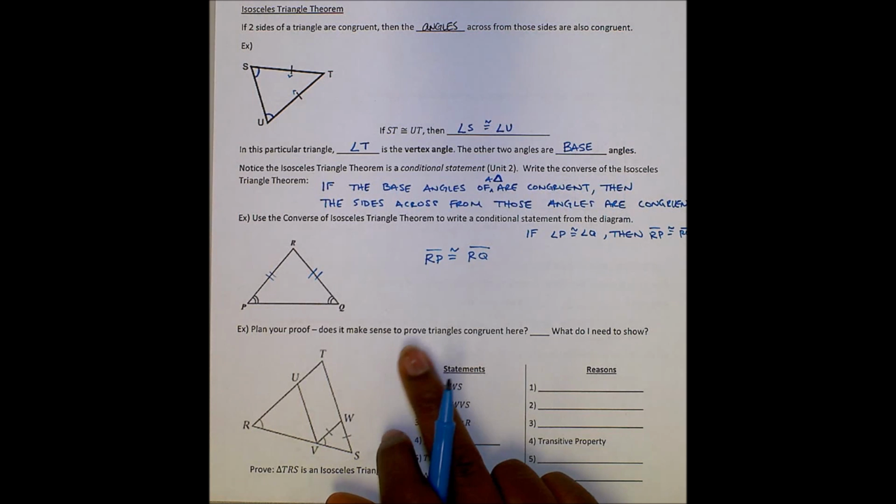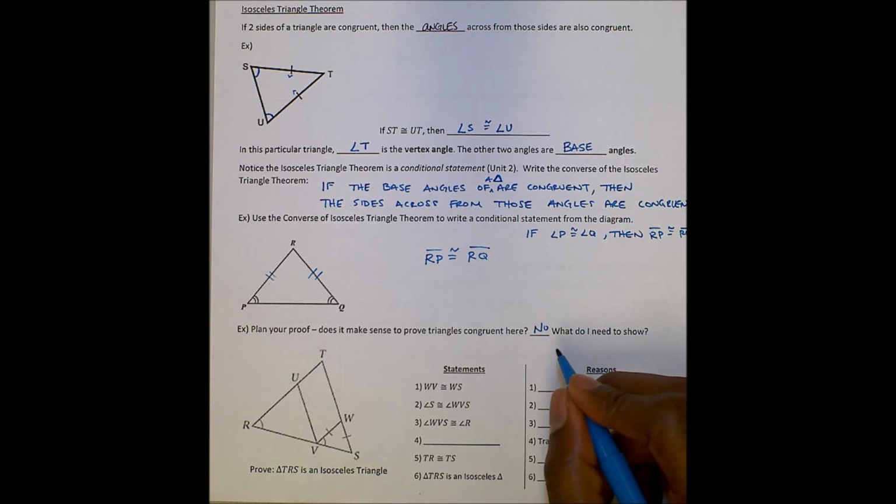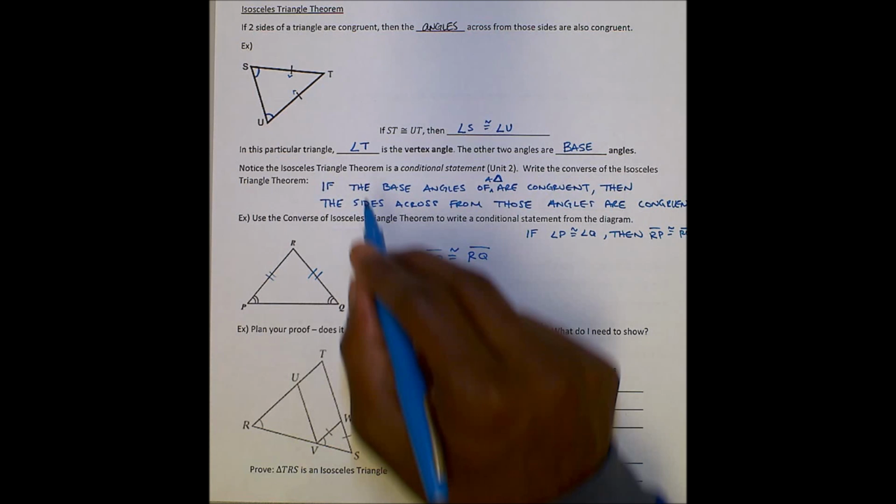Does it make sense to prove triangles congruent here? What do I need to show? We're going to try to find or make this proof. Question is, does it make sense to try to prove these congruent? What are we trying to prove? We're trying to prove that triangle TRS is an isosceles triangle. So are we trying to prove that two triangles are congruent? No. What do I need to show? I need to show either that two sides are congruent or that two base angles are congruent. Either one of those, I can use the converse of the isosceles triangle theorem or the isosceles triangle theorem.